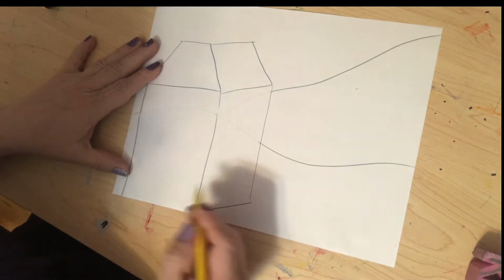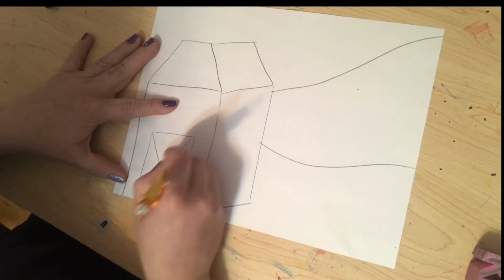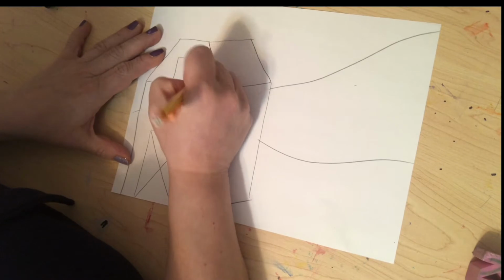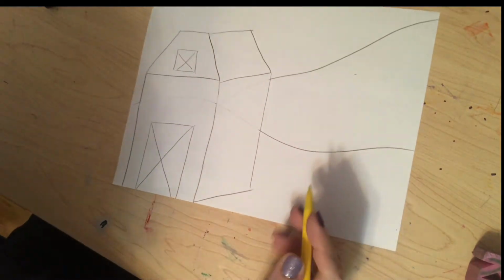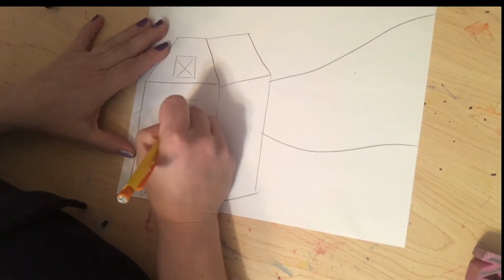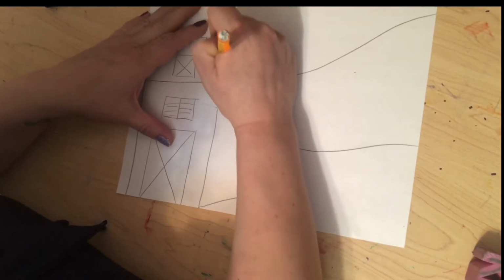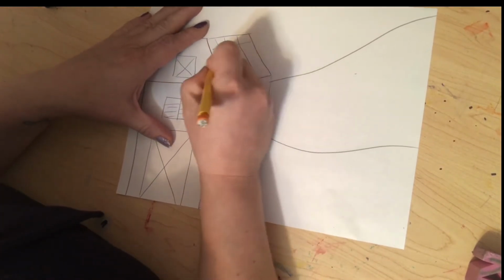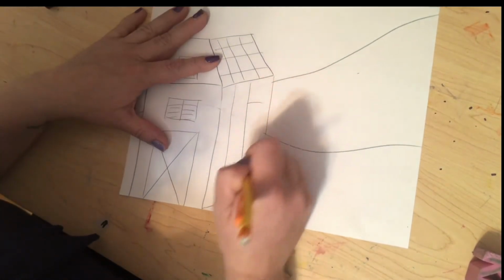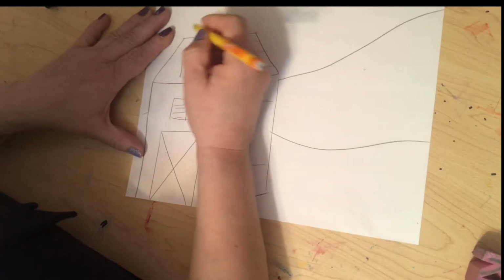Okay. Draw a door here. And a window here. And you can give, I'll put another window here. You can give this texture if you want. Make it look like it's somewhat realistic. Maybe this is wood. And same thing here.